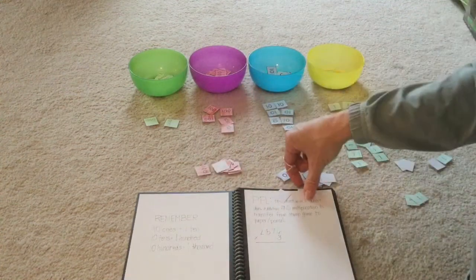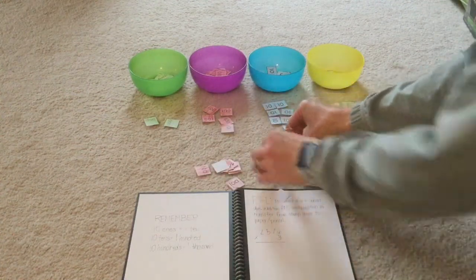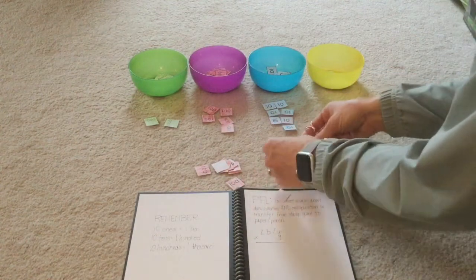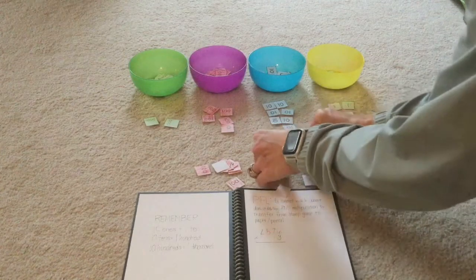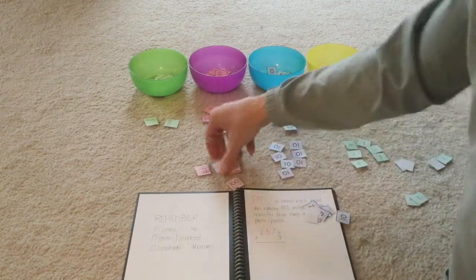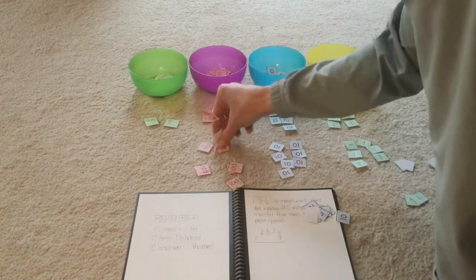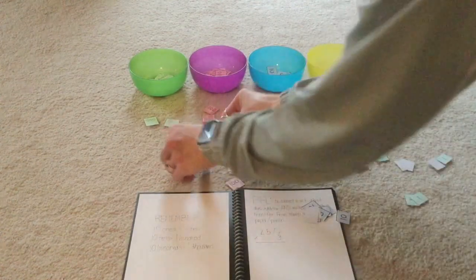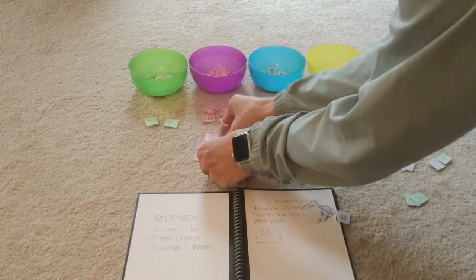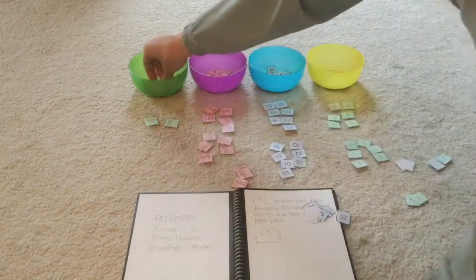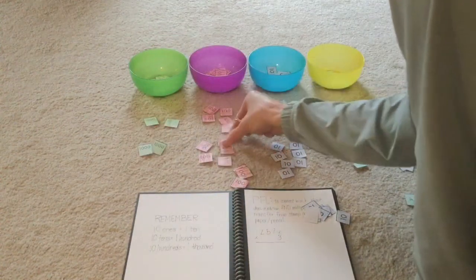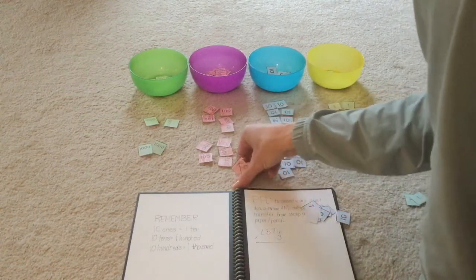Get my hundreds out of here. 2, 4, 6, 7, 2, 4, 5, and then I have one more set to create, so I'm going to move this down so you can let it breathe a little bit so you can see.